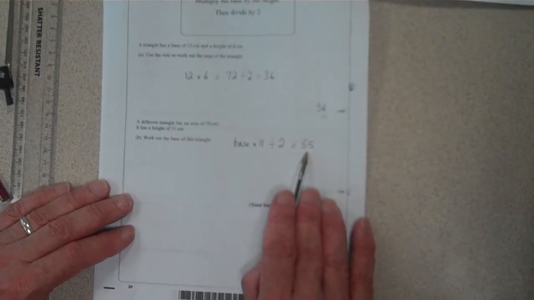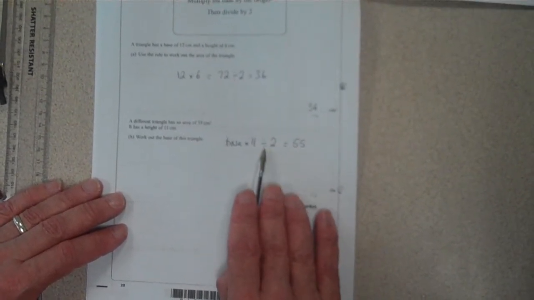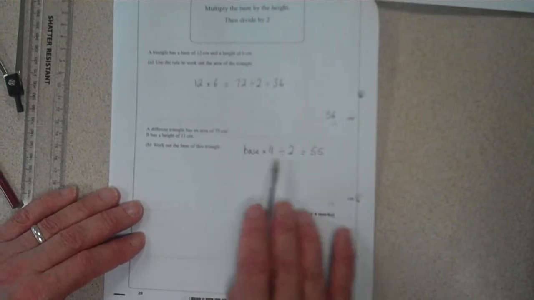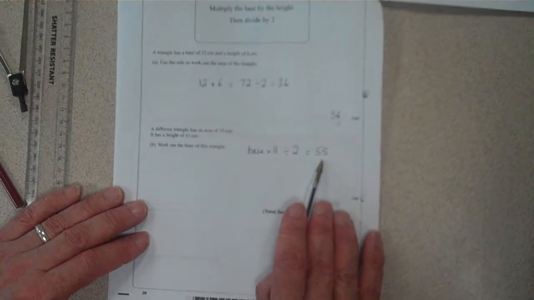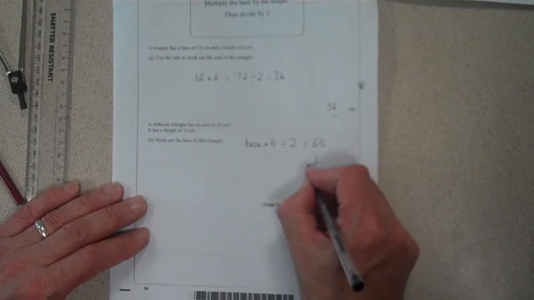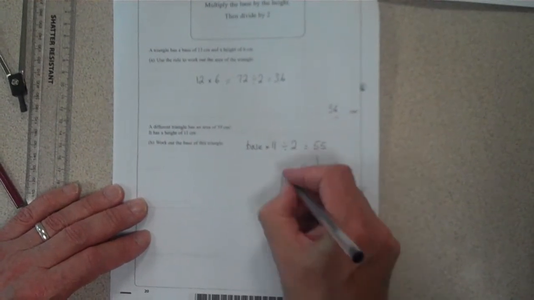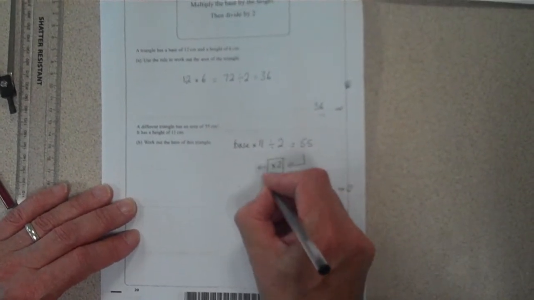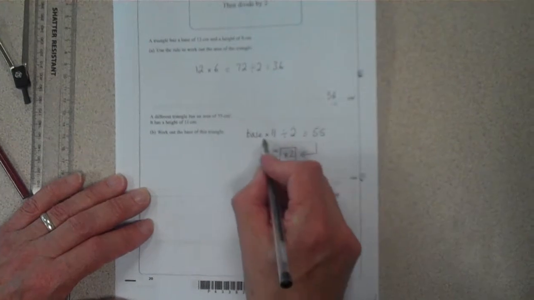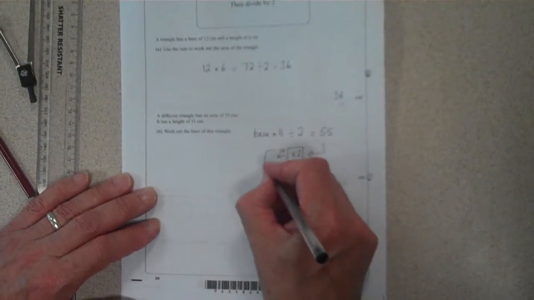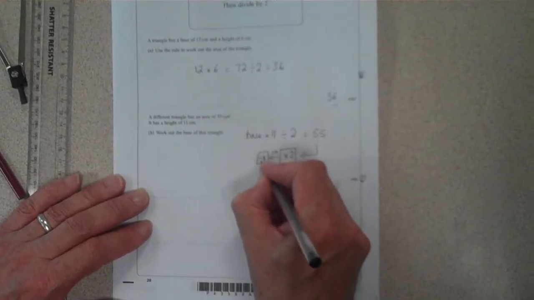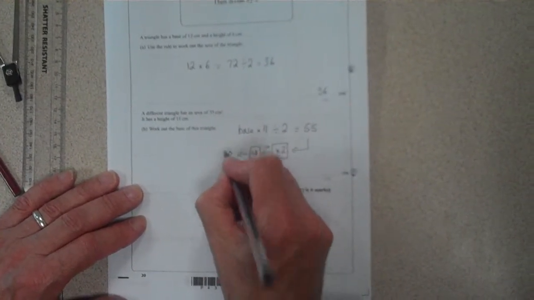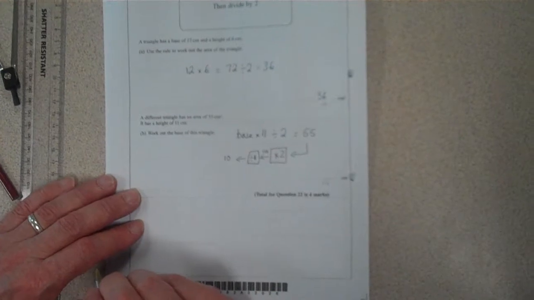We're going to start with the answer, 55. Working backwards from the 55, the opposite of dividing by 2 is multiplying by 2, so that is going to give us 110. And then the opposite of multiplying by 11, as you know, is dividing by 11, and if you divide 110 by 11, that should give us an answer of 10, and that should be the base of the triangle.